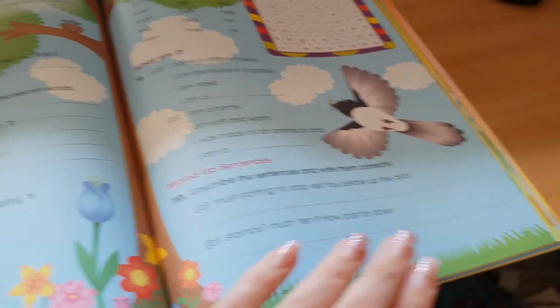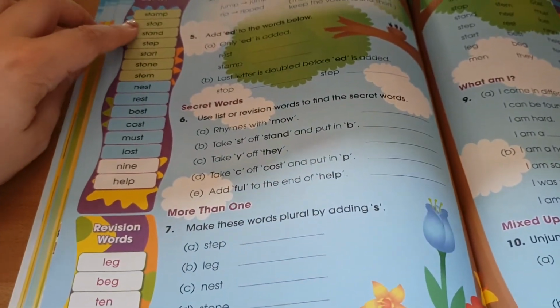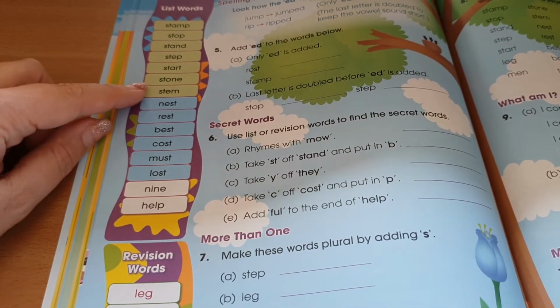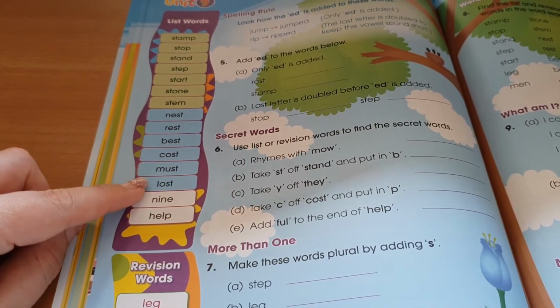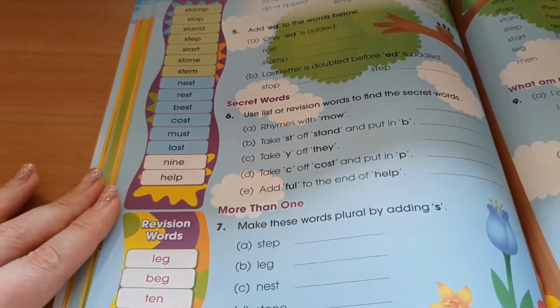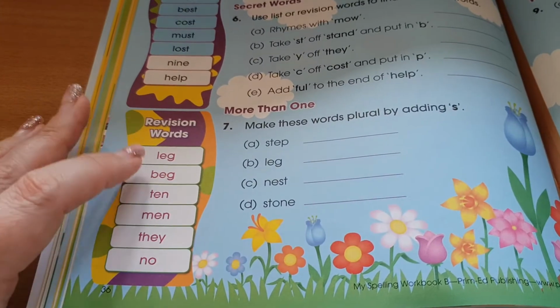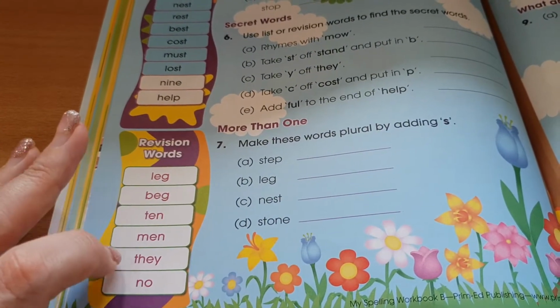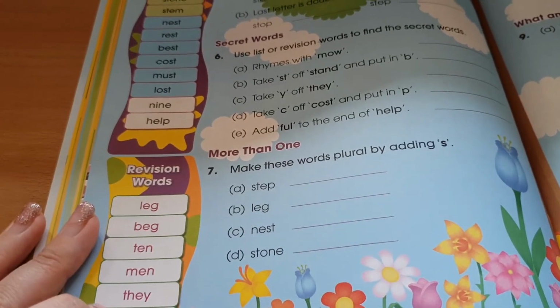And we've got the list words that we looked over the other day, where ST is at the beginning of the word and at the end of the word. And we've got a couple of revision words there, 9 and help. But we've got a few more revision words down here: leg, beg, 10, men, they, and no.